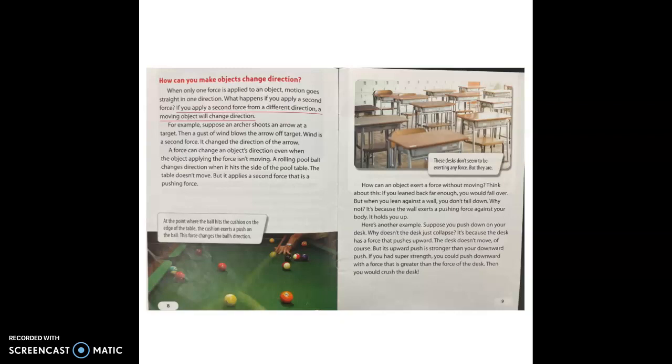Here's another example. Suppose you push down on your desk. Why doesn't the desk just collapse? Well, it is because the desk has a force that pushes upward. The desk doesn't move, of course, but its upward push is stronger than your downward push. If you had super strength, you could push downward with a force that is greater than the force of the desk. Then you would crush the desk. These desks don't seem to be exerting any force, but they are.